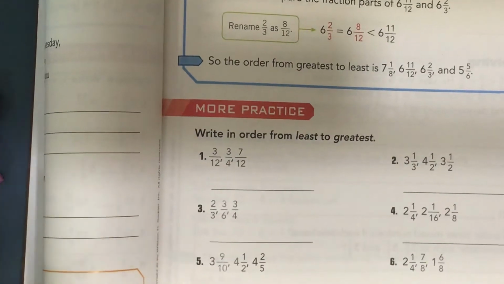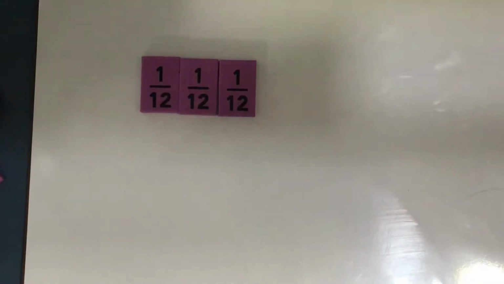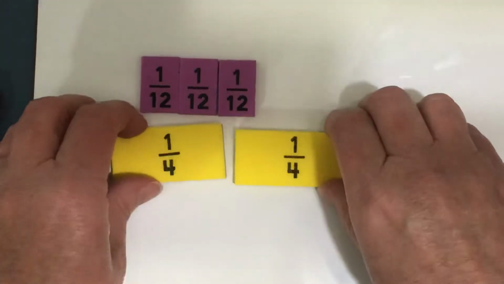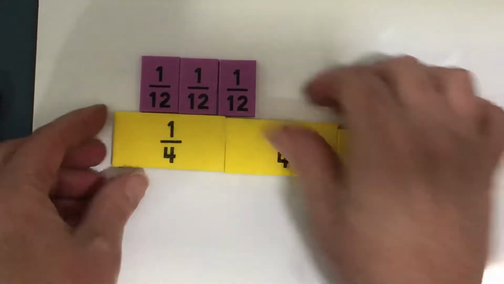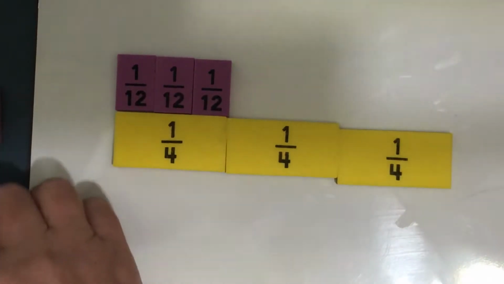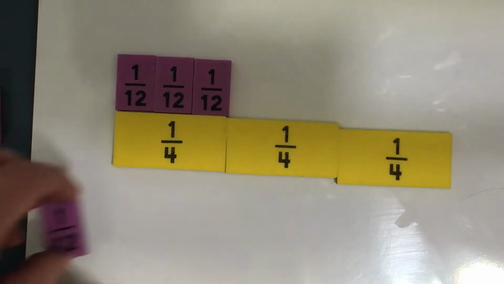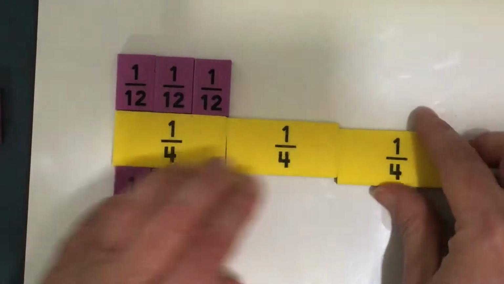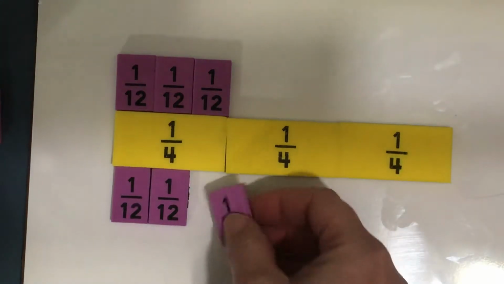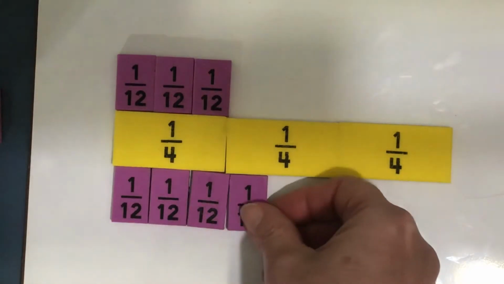The first way I can do it is to use fraction strips. So I can get out 3/12 and 3/4 and 7/12. I see that 3/12 and 7/12 both have the same denominator, so I know that 3/12 is less than 7/12.